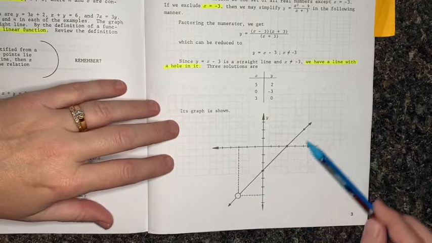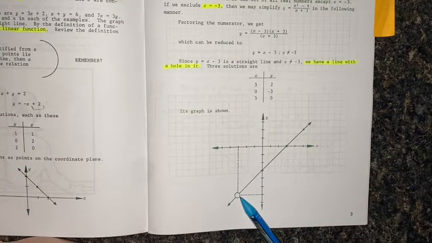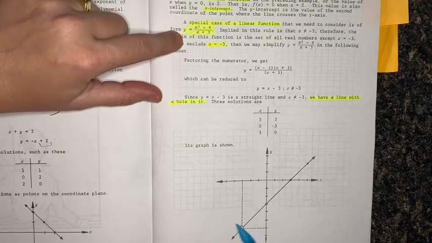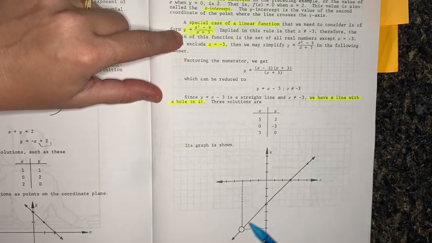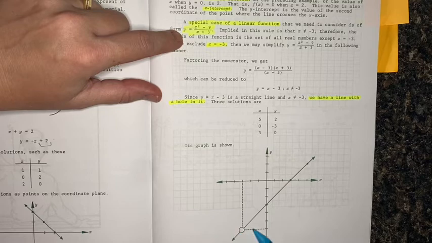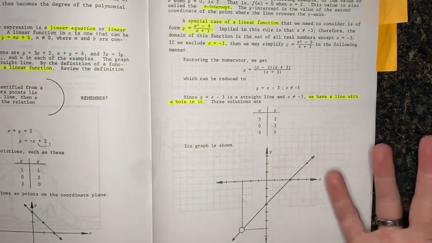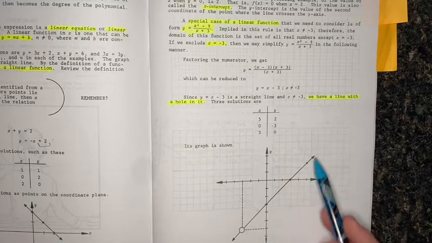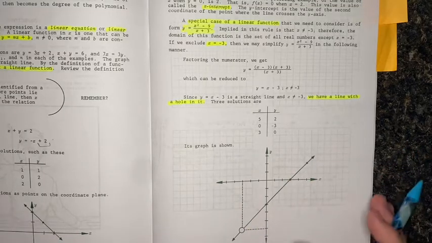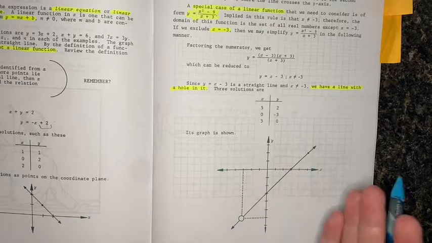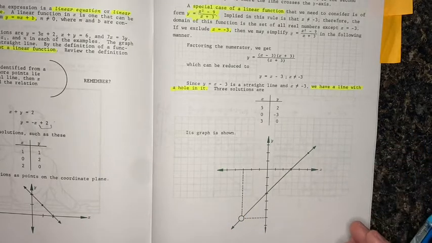But when they graphed it, they had to make a hole in it, because x cannot equal -3. So even though the line passes through that point, there's actually a hole. And if you've taken geometry, you know that lines don't have holes. So we got a ray going this way and a ray going that way, right? But we have a hole because x cannot equal -3.